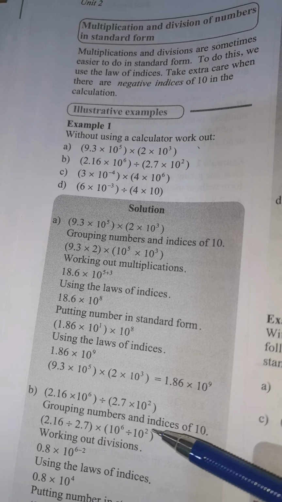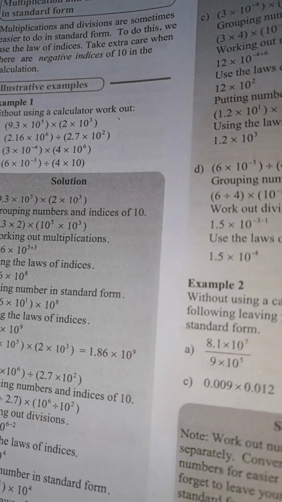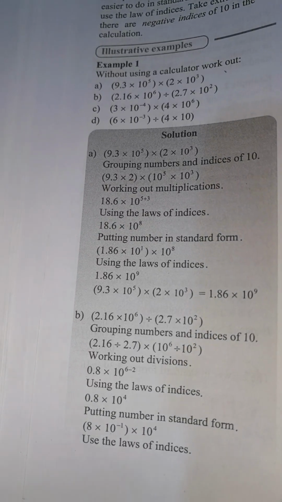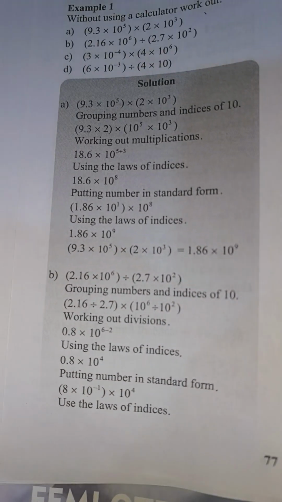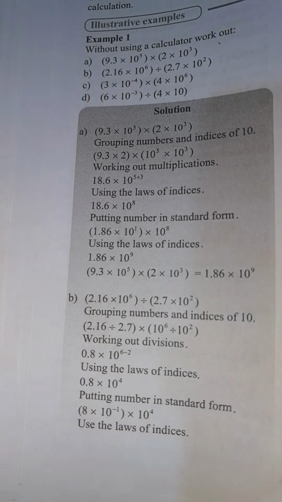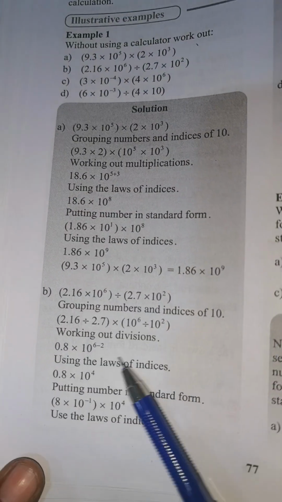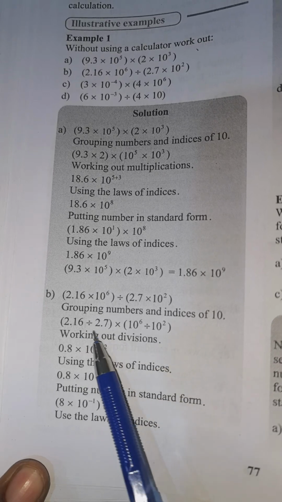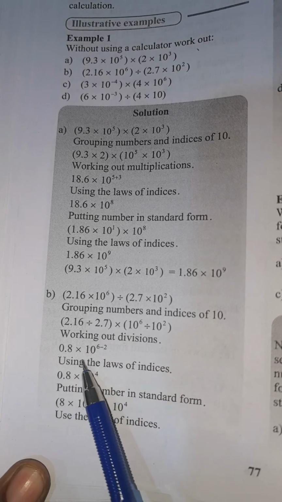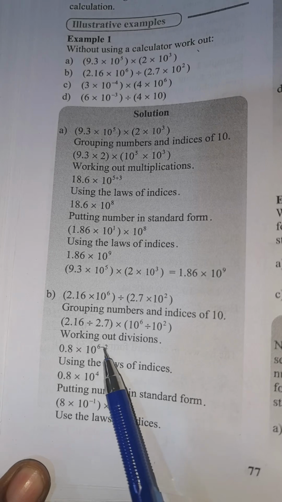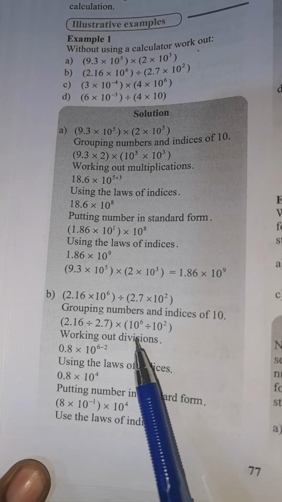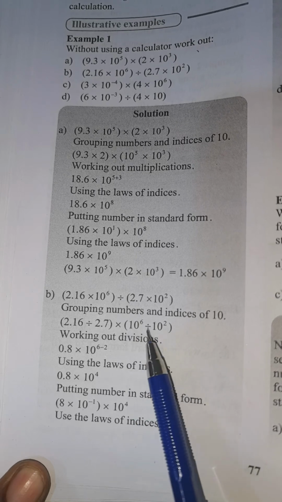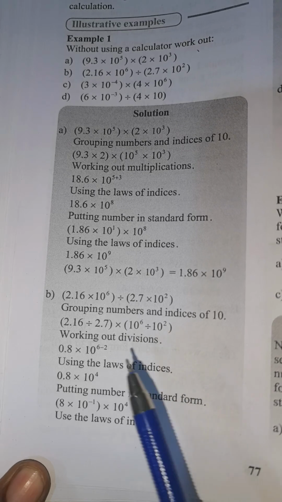So now let's look at the division. We have basically done the multiplication, right? So let's deal with the division aspect of that. For division, the same grouping of the A aspect, this and this. Now we divide this. We have 0.8 times 10. With division, you subtract the indices, the exponents, actually the same words.